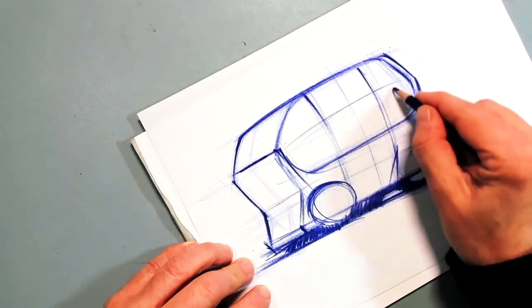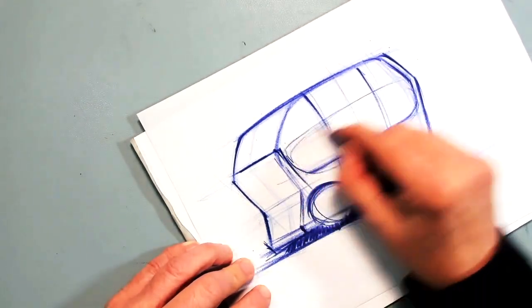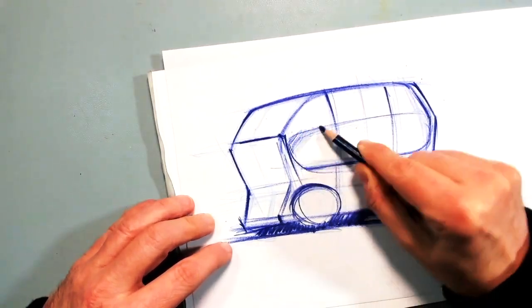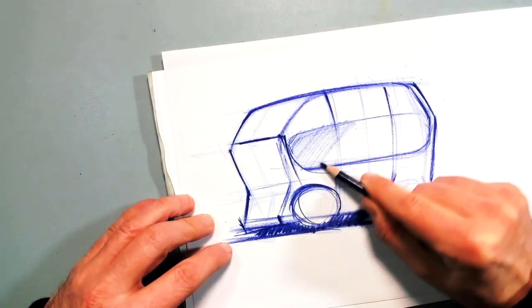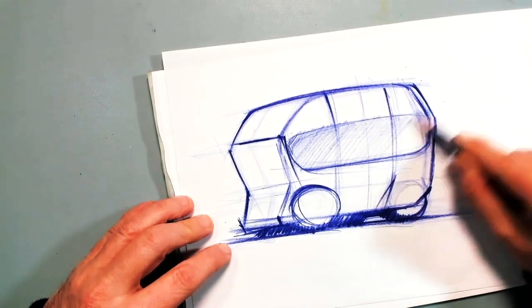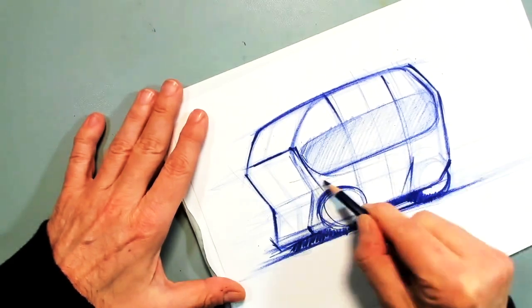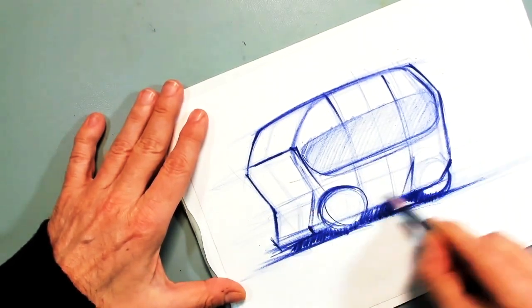So we have that reflection. Okay, let's go and make a little bit of shading. So I start to understand materials and things, which will be easier for me to understand what I'm doing.